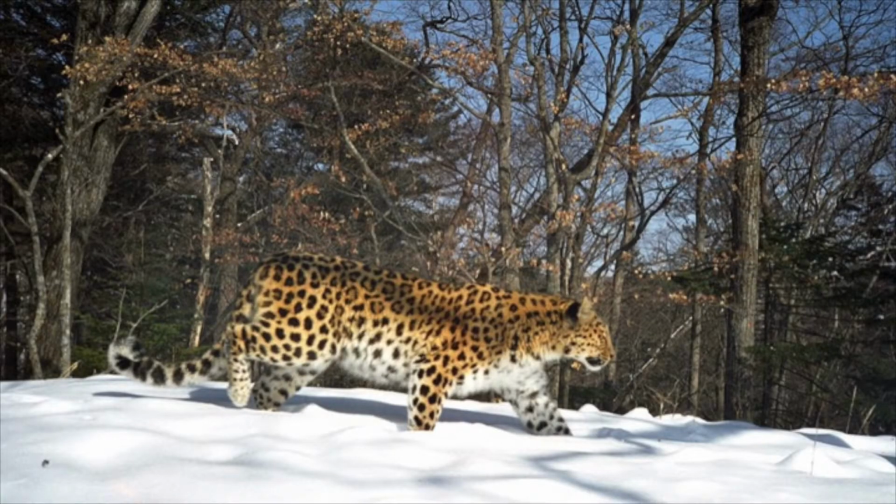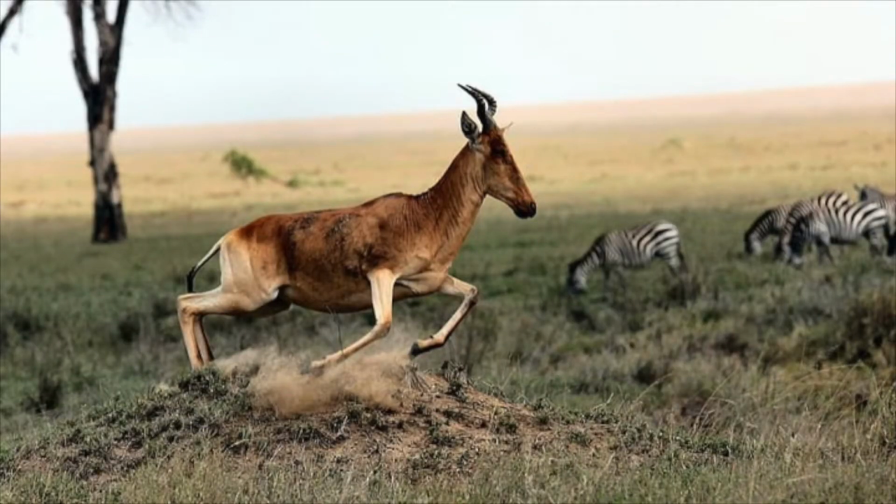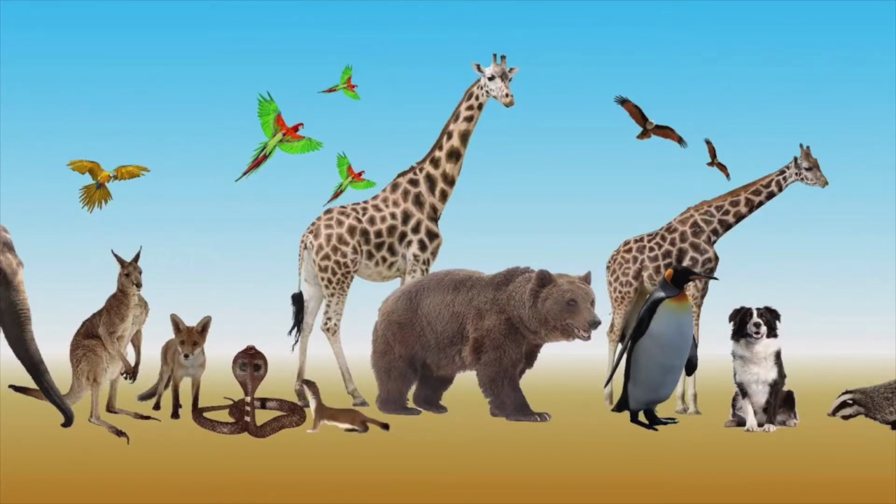Leopards have to move very quietly so that they can sneak up on their prey without it knowing it's being hunted. Antelopes can run very fast to help them escape from predators, maybe like that leopard that's trying to sneak up on it. These are all examples of adaptations real-life animals use to survive.